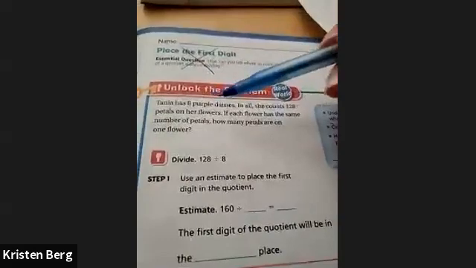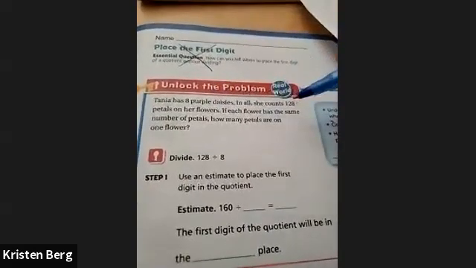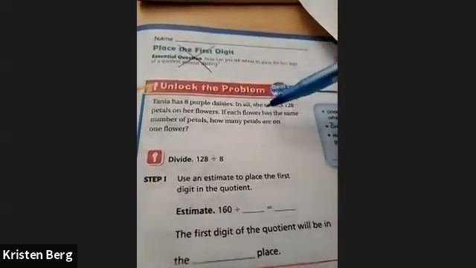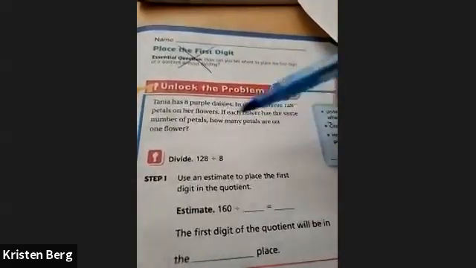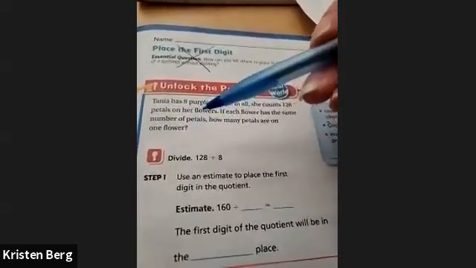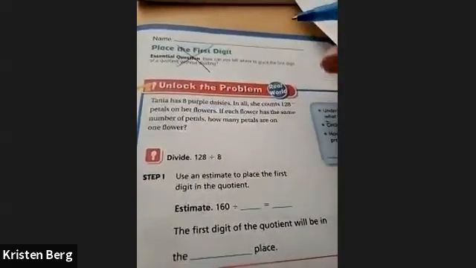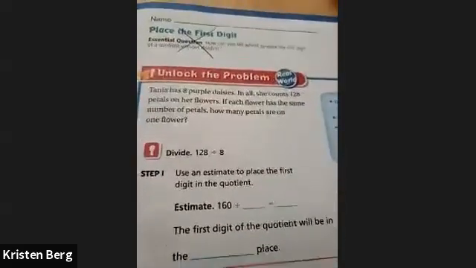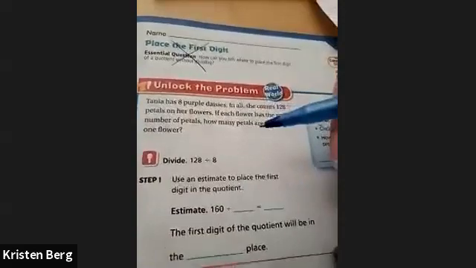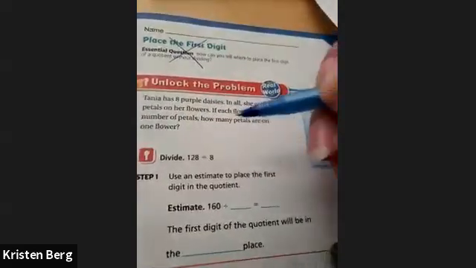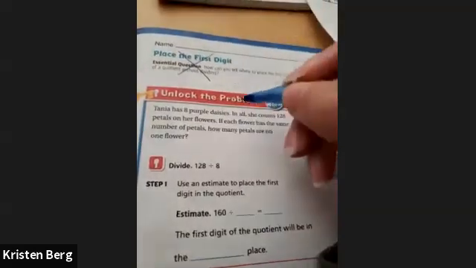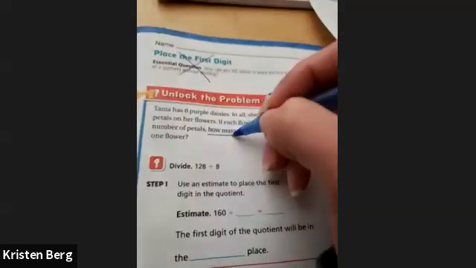So it says, Tanya has 8 purple daisies. In all, she counts 128 petals on the flowers. If each flower has the same number of petals, how many petals are in one flower? All right, so the thing that we need to do over here is underline the sentence that tells you what you are trying to find. So if you go back in here, you have to figure out what you are trying to find. Well, probably what you're trying to find is going to be the question. So it wants us to know how many petals are on one flower.